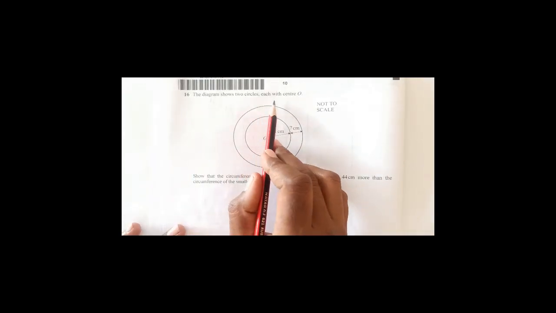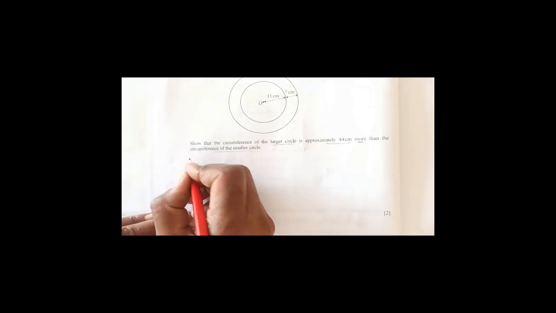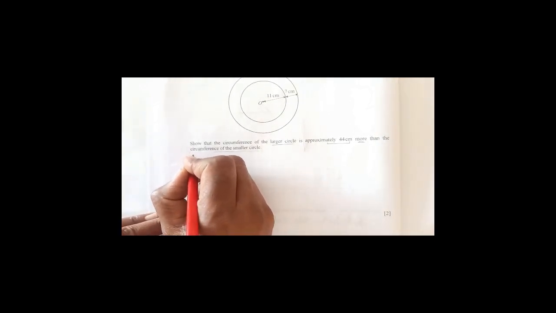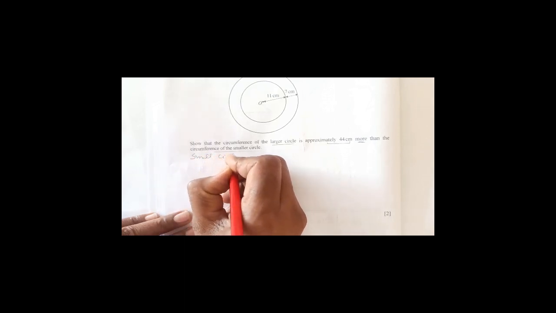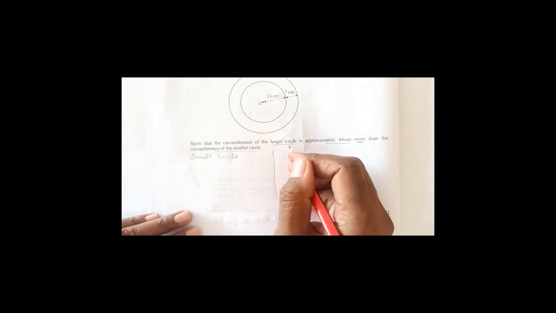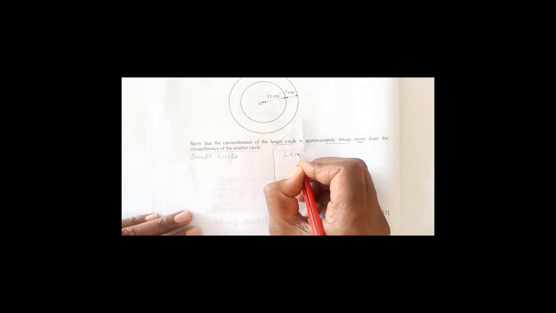Now number 16. The diagram shows 2 circles, each with center O. Show that the circumference of the larger circle is approximately 44 centimeters more than the circumference of the smaller circle. So we have to find the circumference of both circles. First of all we will do this for the smaller circle and then the larger circle.